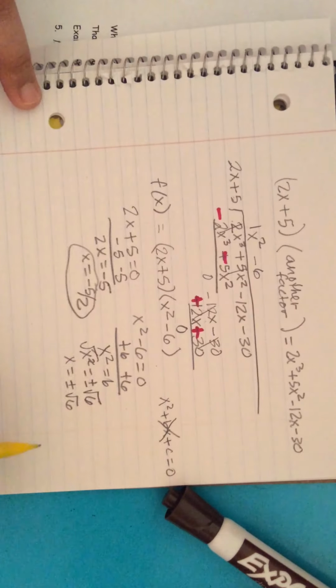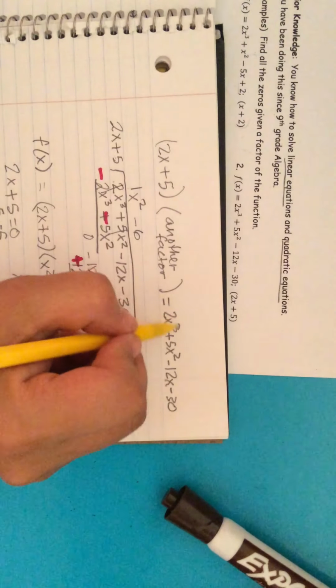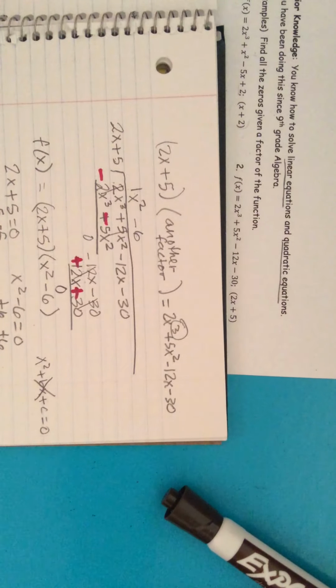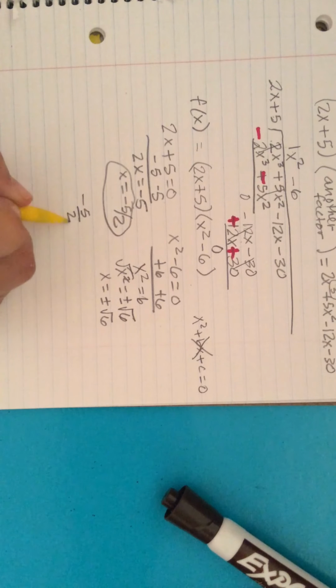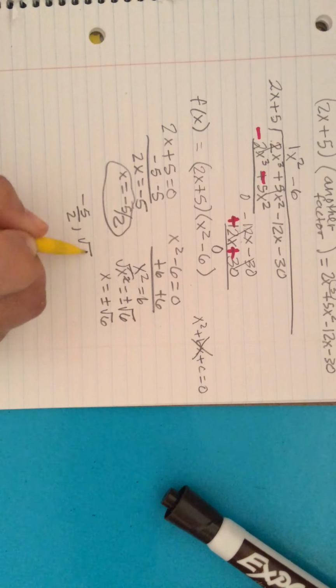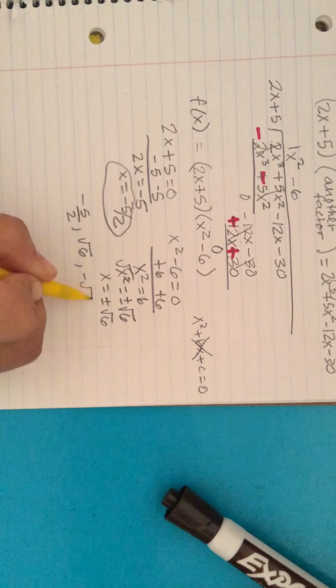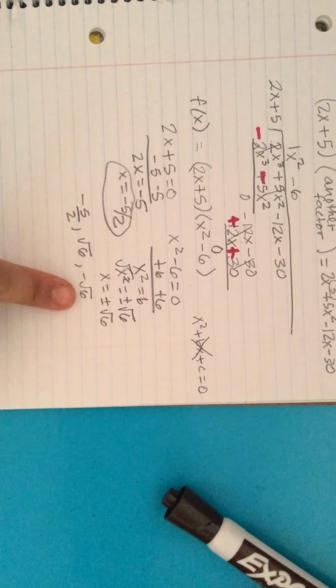You should have 3 answers because it's a cubic. So your answer is negative 5/2. That's a root or a 0 or whatever you want to call it. And then you have 1, 2, 3 answers there.